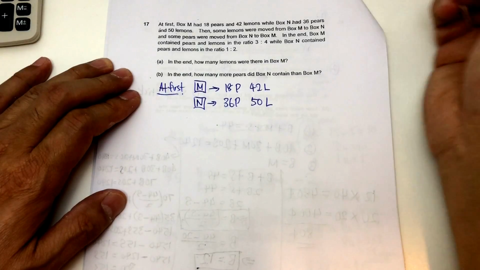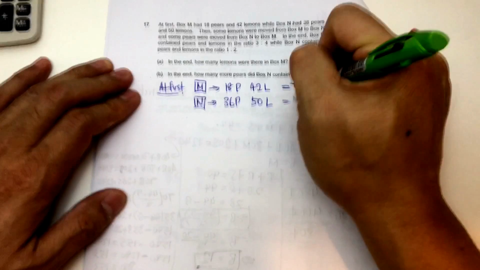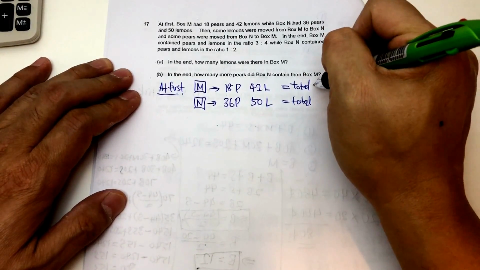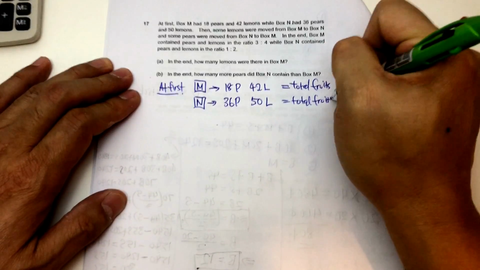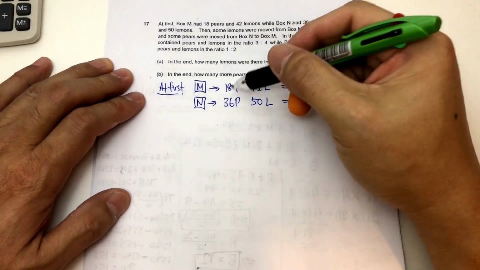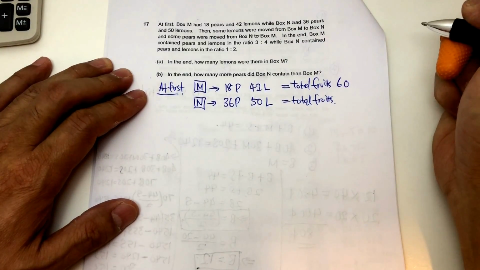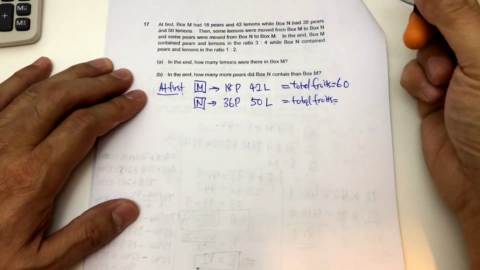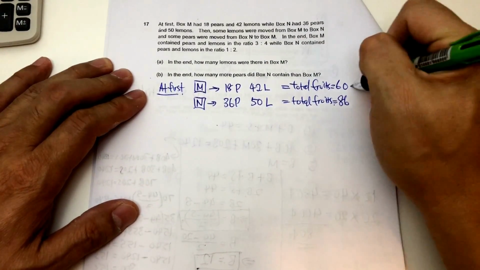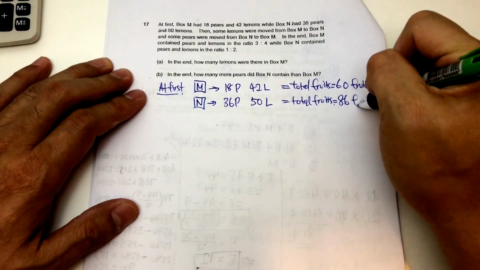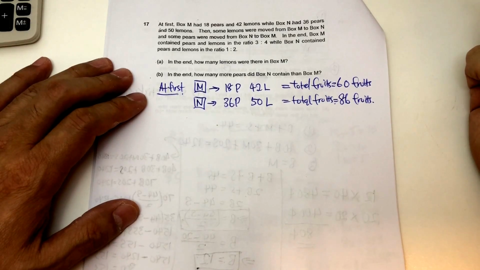All right. So in total, let's work out very quickly the total fruits. Right. So total number of fruits, we have 18 plus 42, that's 60, right? And here we have 36 plus 50, we've got 86 fruits. Okay, so that's the total number of fruits in each of these boxes.